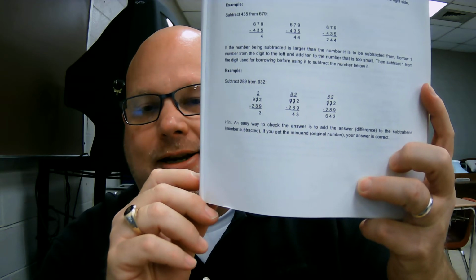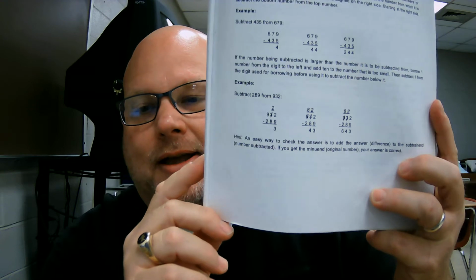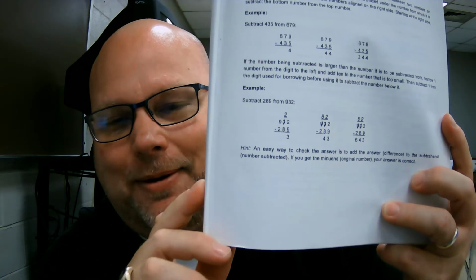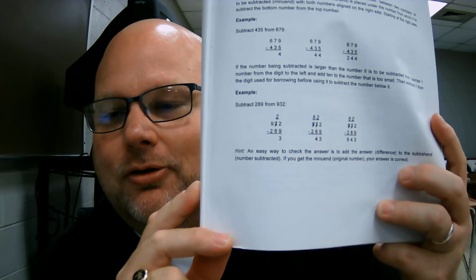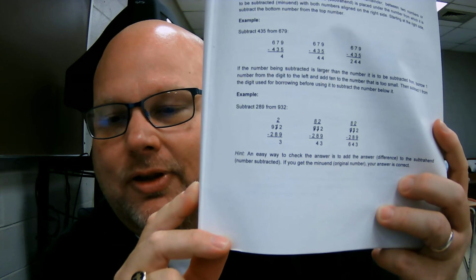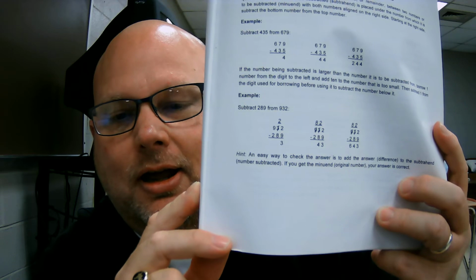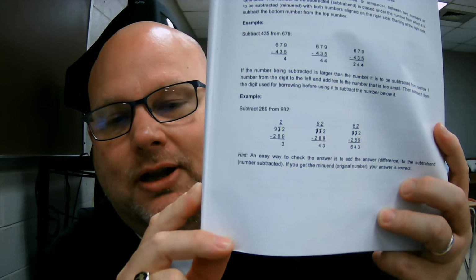All right, so an easy way to check the answer is to add the answer, the difference, to the number that was subtracted. If you get the original number, your answer is correct. Now I'm trying to read this through the camera, so please bear with me. So that's how you can check your answer to see if it's correct. Take the difference, what's left, and the number you subtracted, and you should get the original answer. All right, so that is subtraction of whole numbers.